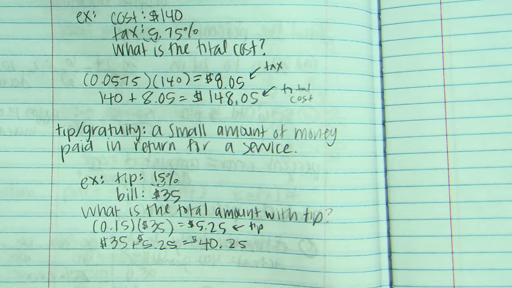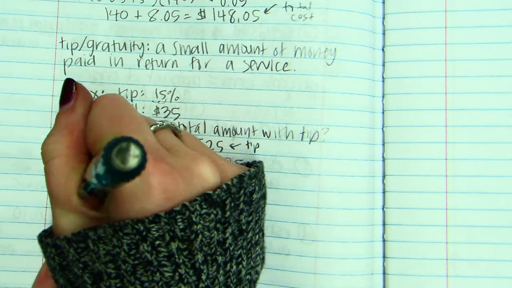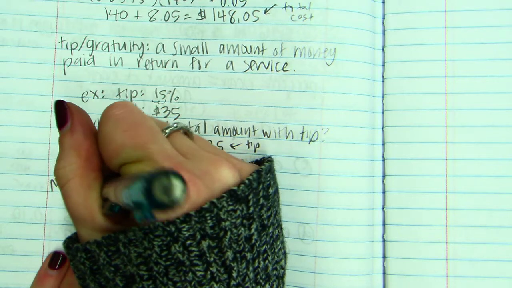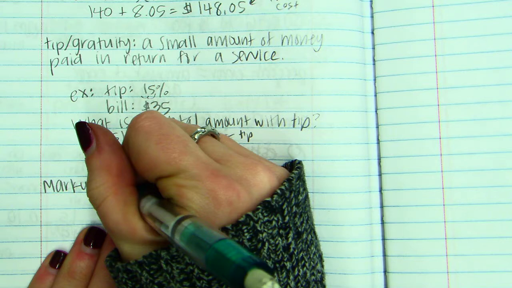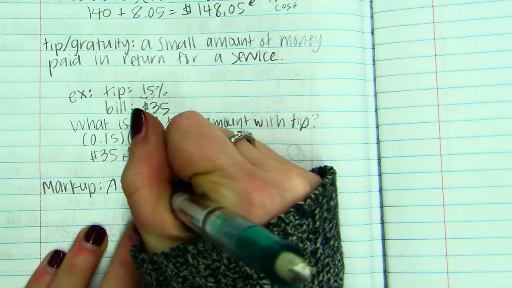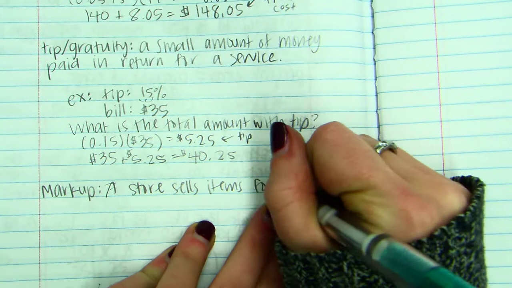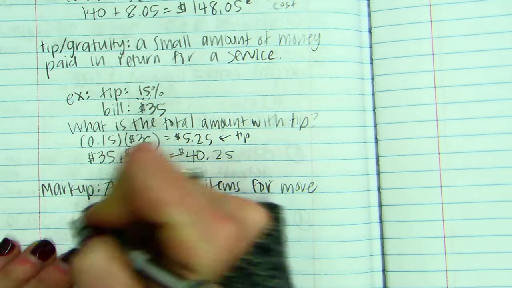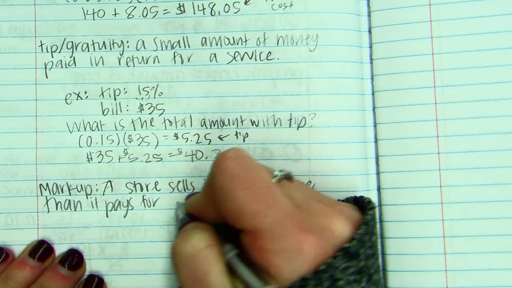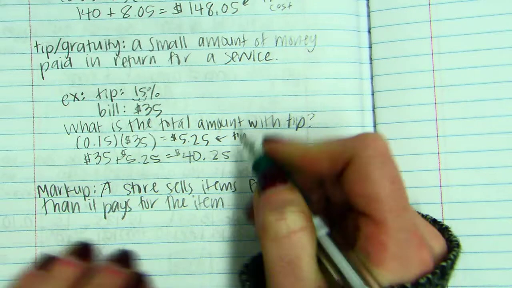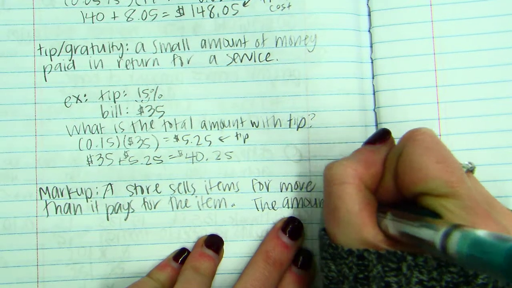Okay, the next thing we need to talk about is markup. So markup is when a store sells items for more than they pay. The amount of increase is called the markup. So a store sells items for more than it pays. The amount of increase is the markup.